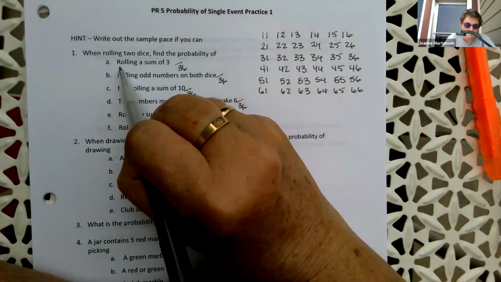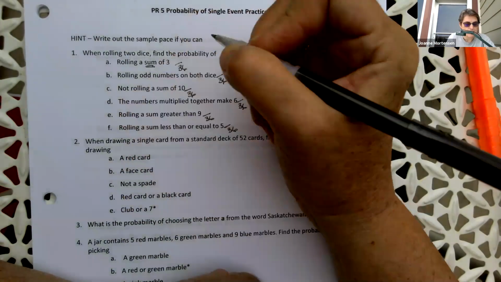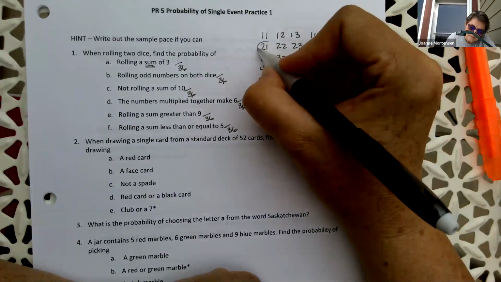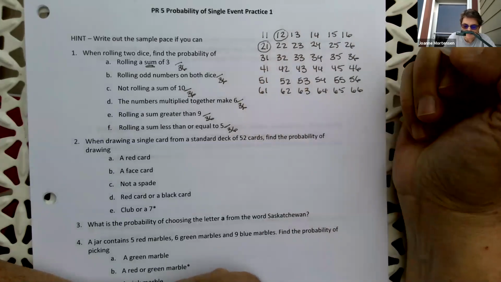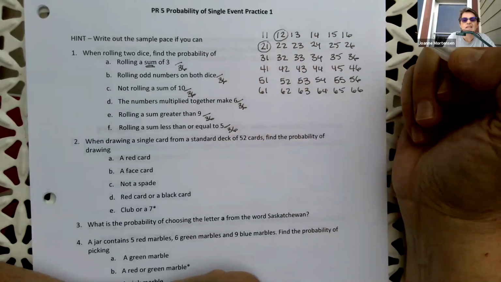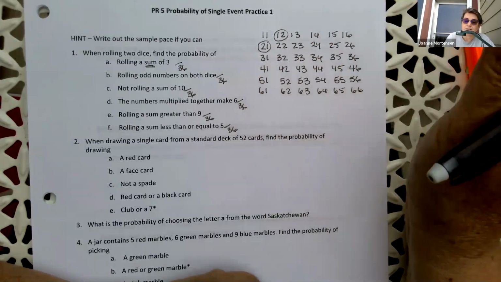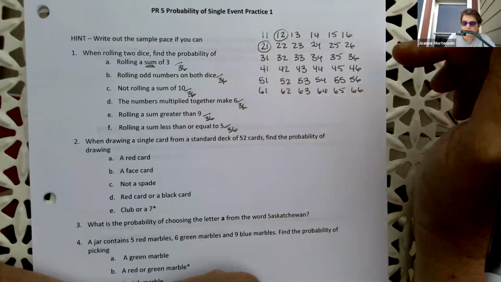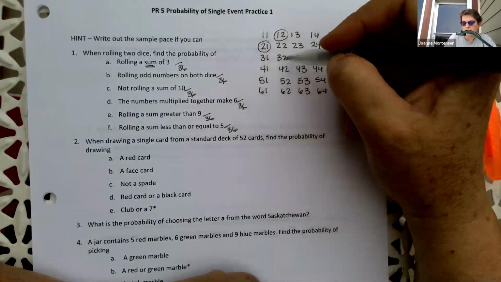All right, this is rolling a sum of 3. So sum, remember, means add. 2 and 1, 1 and 2, and you know what? I think that's everything. The nice thing for me, the other reason, is when I'm doing sums and things like that, they normally will form cool diagonal patterns on here.